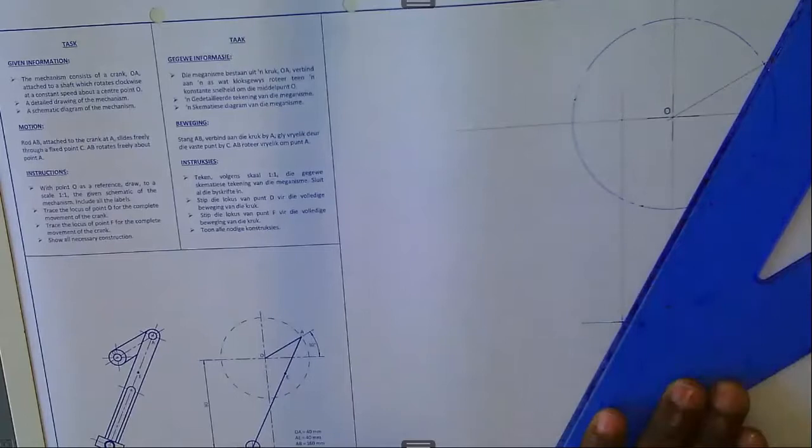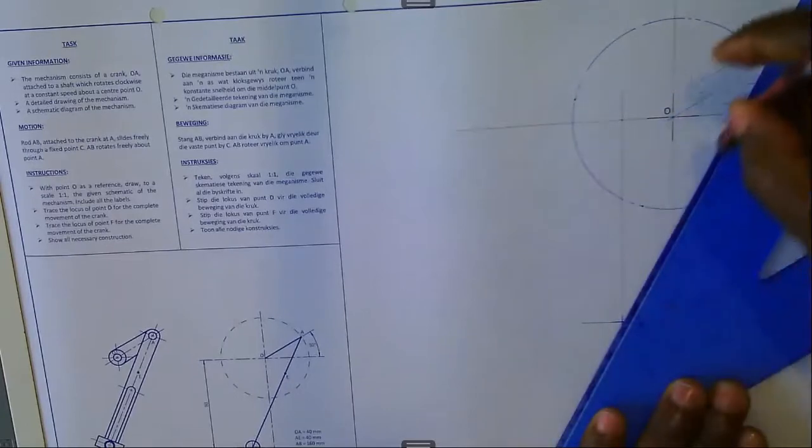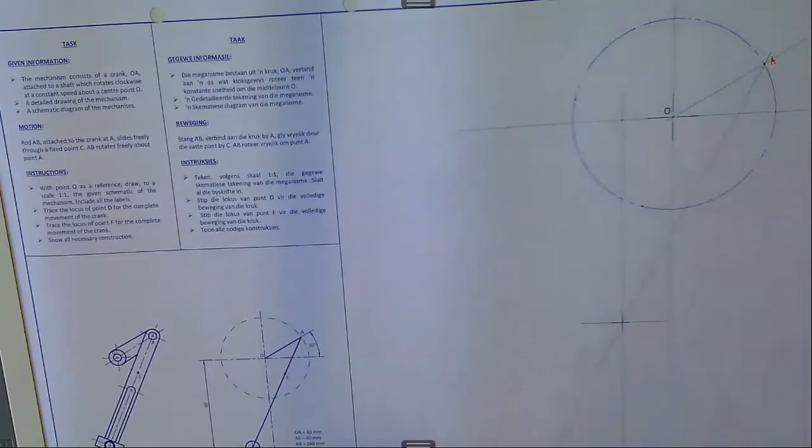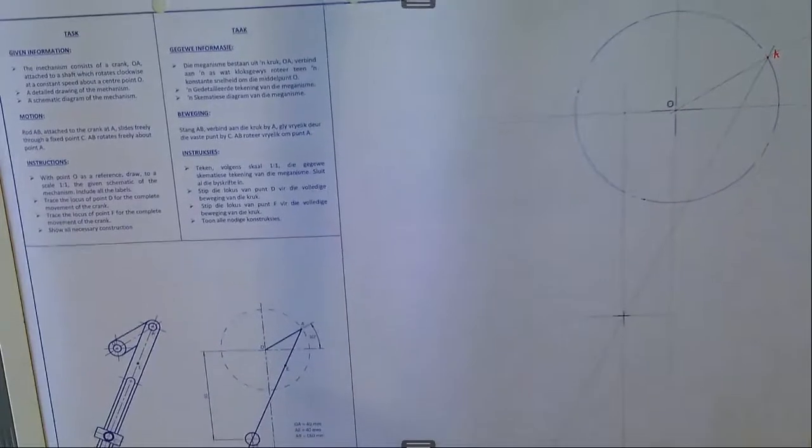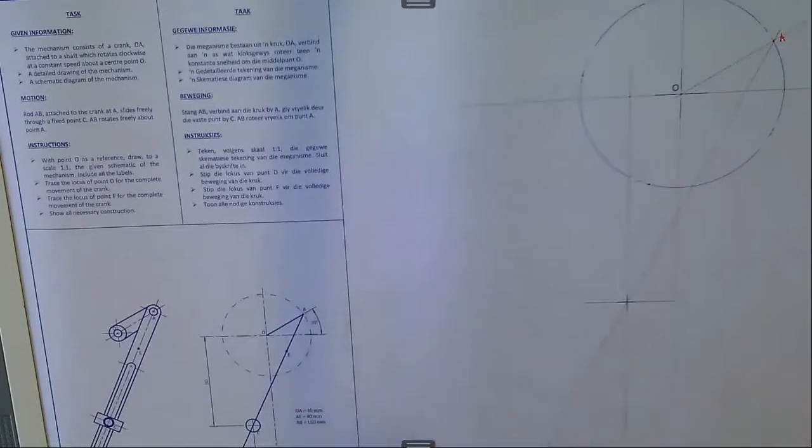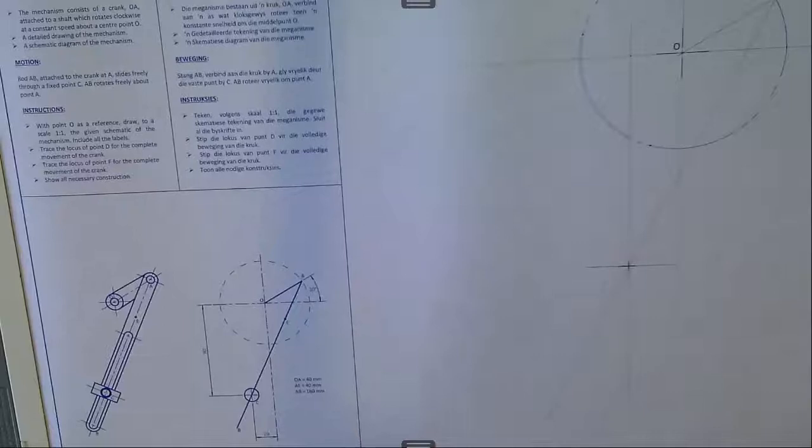Once we have done that, we can now get A to B, which is 160 millimeters. So we need 160.